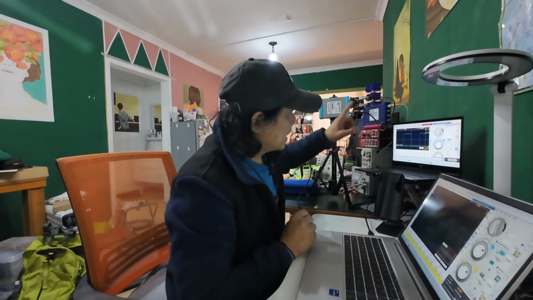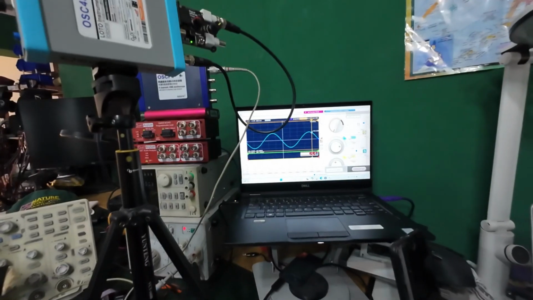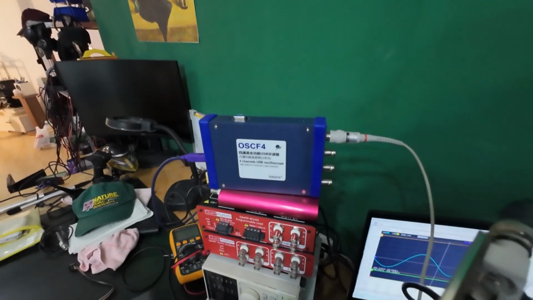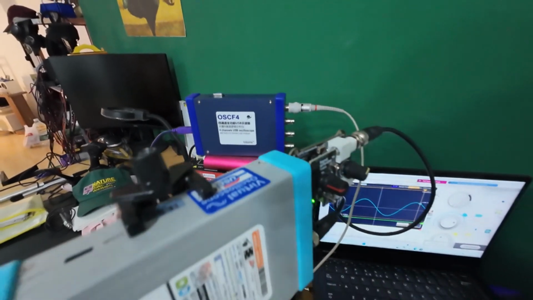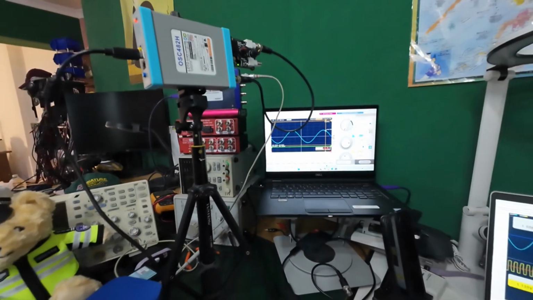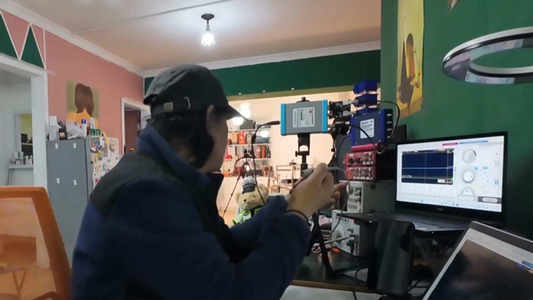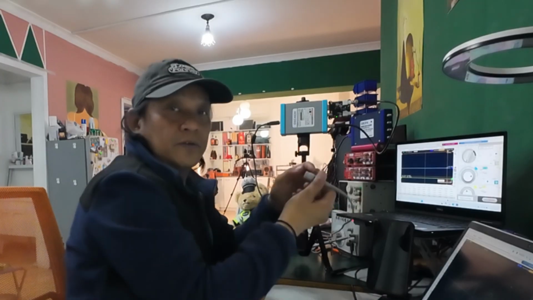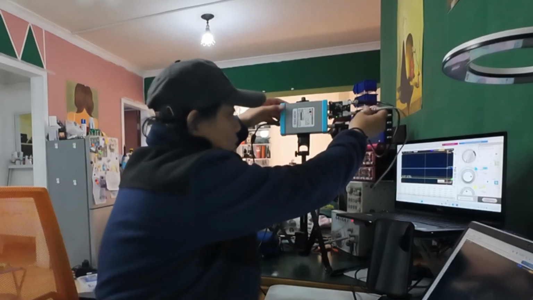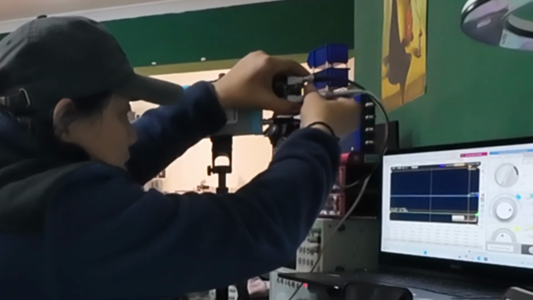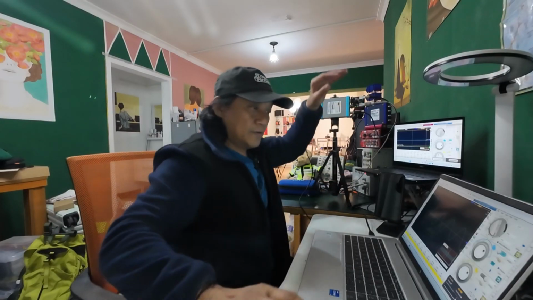By the way, that is the OSC4, which is also from Loto. This is a 4-channel oscilloscope. I'm testing it for a day already. I'm gonna get this from the signal generator with the square wave output, and I'm going to put that into channel B. Oh, it's a little bit difficult. Okay, there you go. Nice one first.